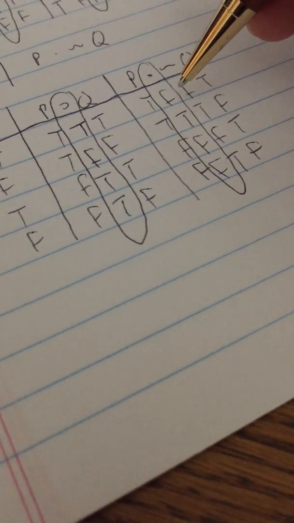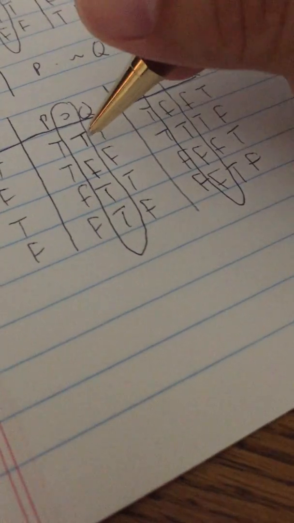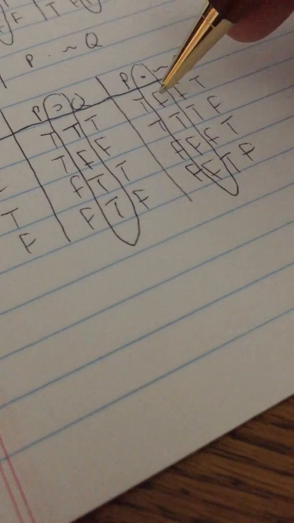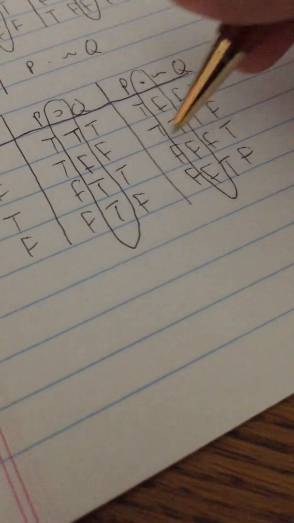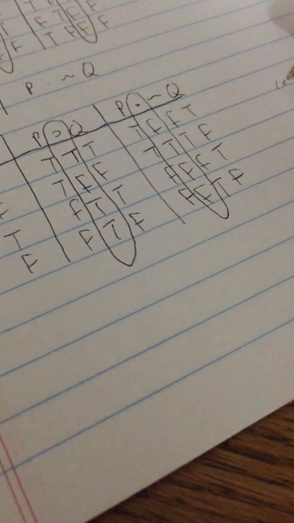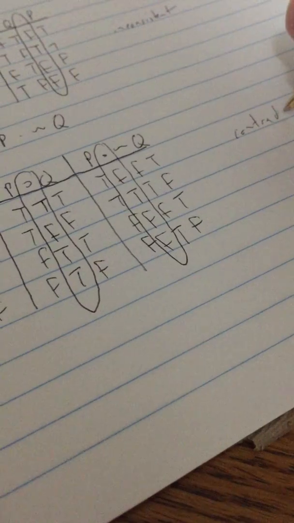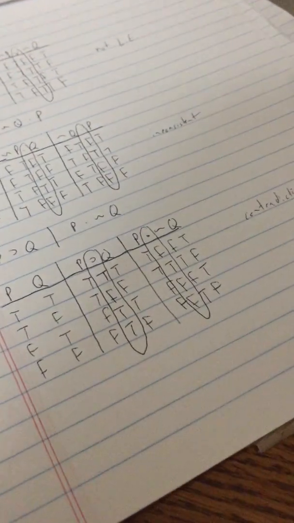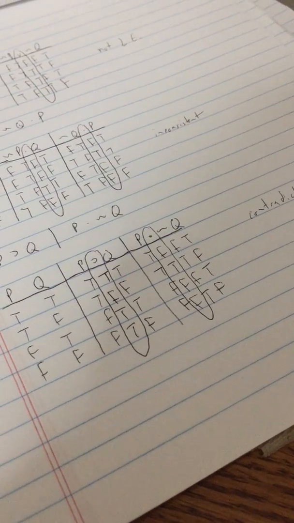So the question is, are they merely inconsistent or are they contradictory? And if we look, we'll see, in fact, they always have opposite truth values. So this is not mere inconsistency, this is contradiction. Okay, they contradict one another. They always have opposite truth values. Hope that helps.